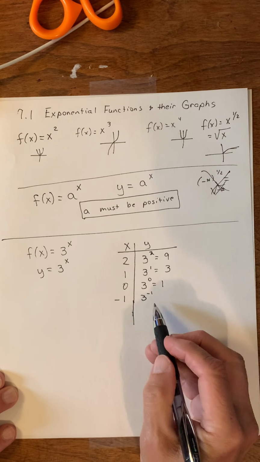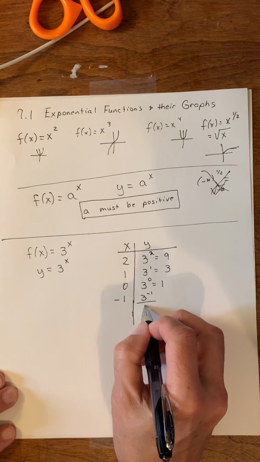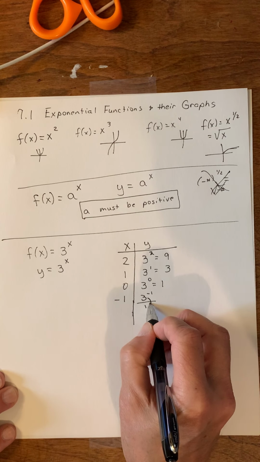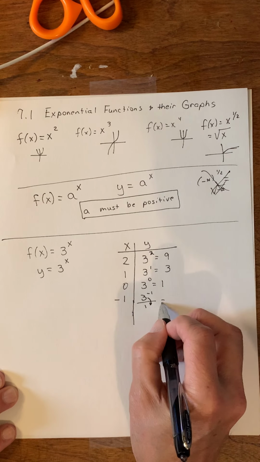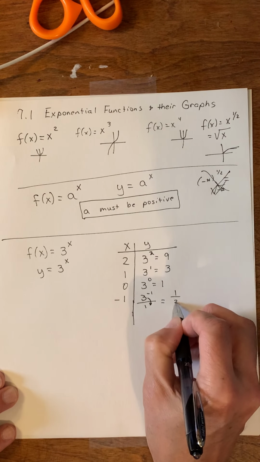Here's where I have to remind myself: 3 to the -1, what is that? Oh yeah, one way I can do this is to think of it like this. I can move a factor to the other part of the fraction if I change the sign of my exponent. This is just 1/3.